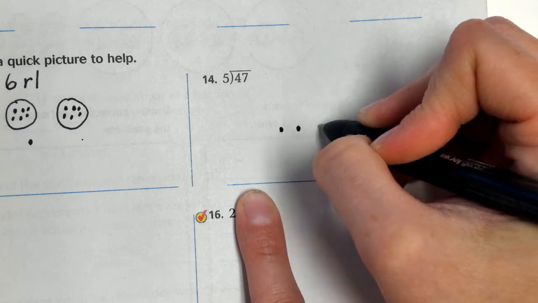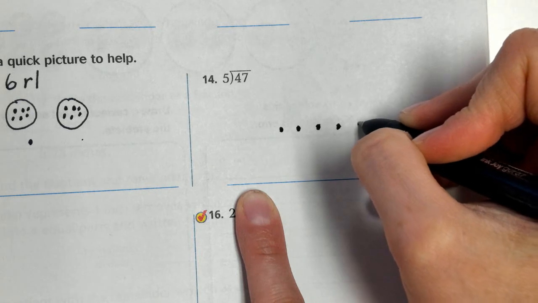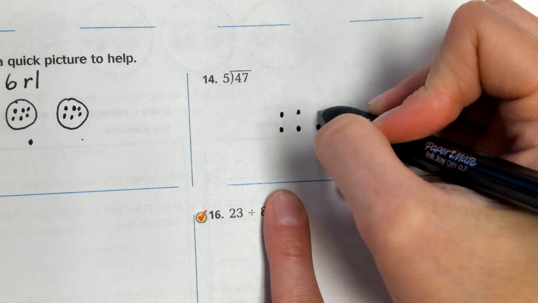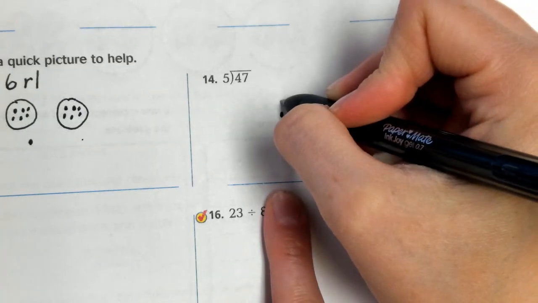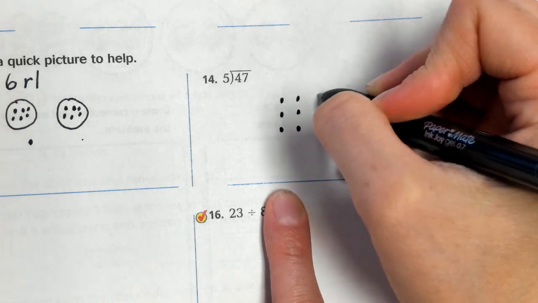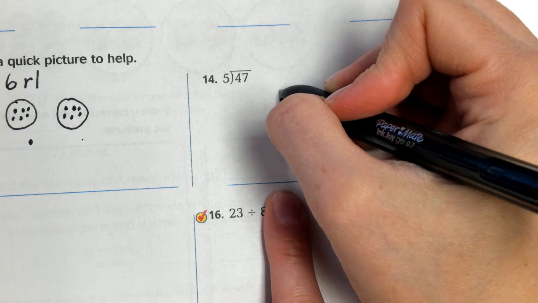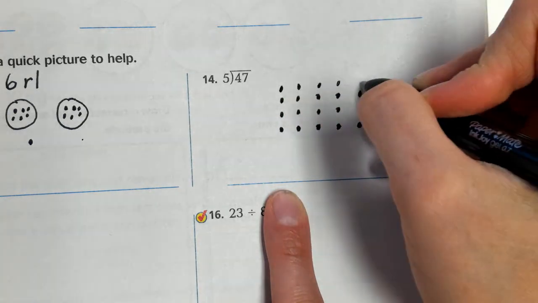I'm going to put 1, 2, 3, 4, 5, 6, 7, 8, 9, 10, 11, 12, 13, 14, 15, 16, 17, 18, 19, 20.